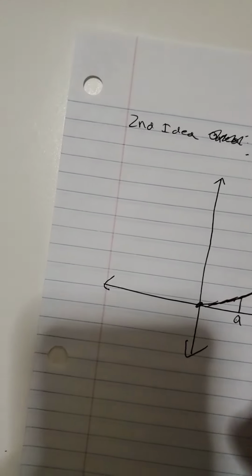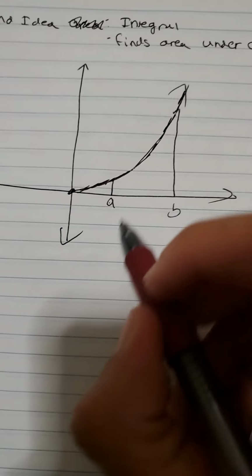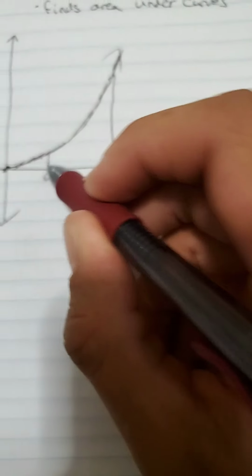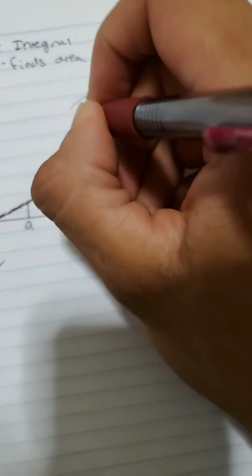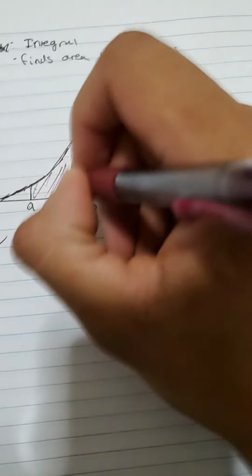Say we're given a curve. And we want to find the area under this curve in the interval from A to B. So this figure right here. Well, how are we going to do that? Well, geometrically, we could draw rectangles. We could draw some above the graph.